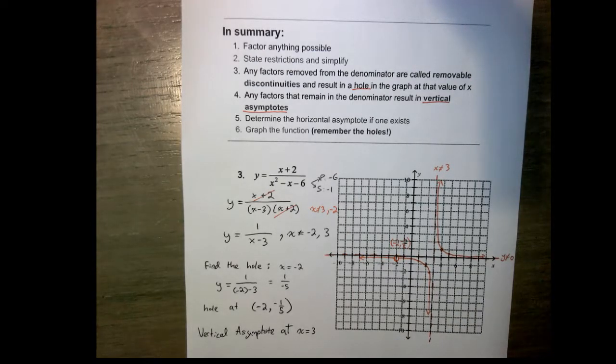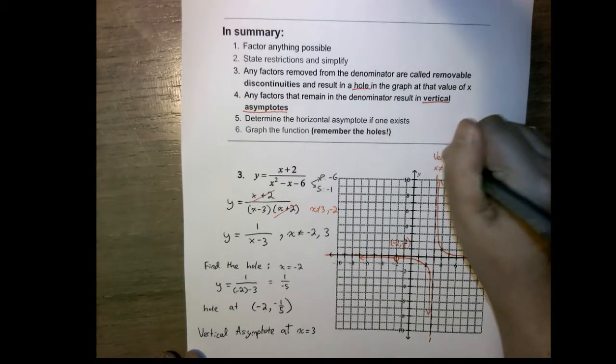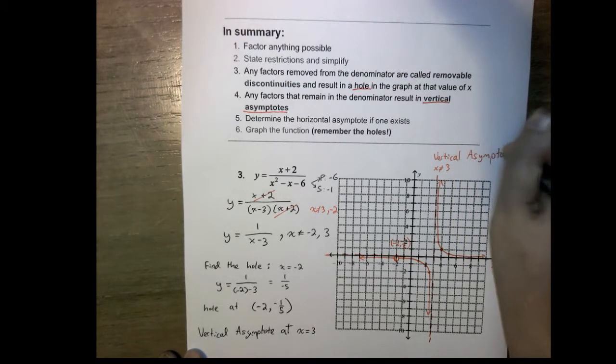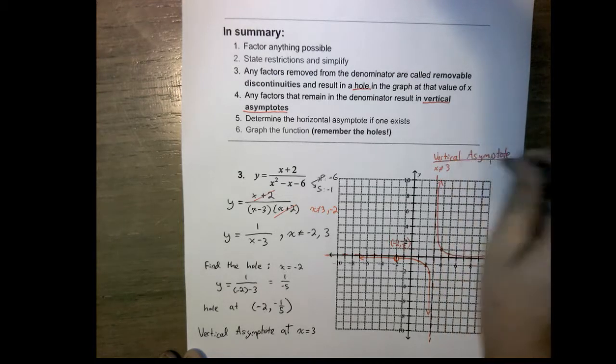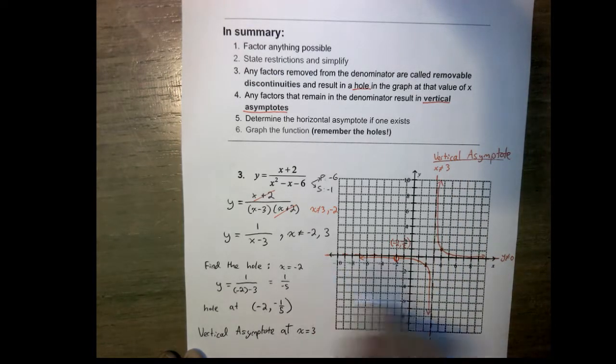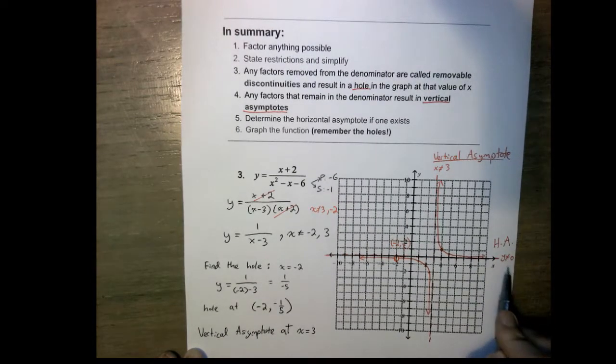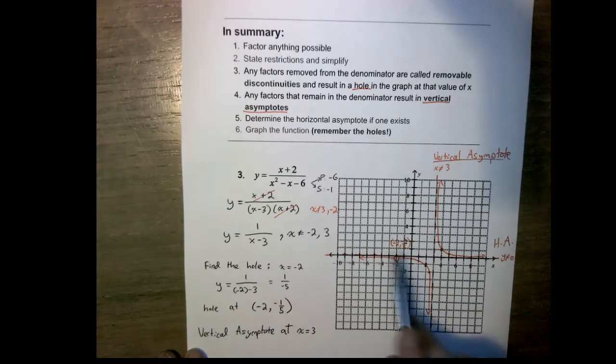So what I'm really wanting to see when you're working on graphs is, can you identify your vertical asymptote, like this one? Can you identify your horizontal asymptote, which was over here? I'm going to mark it as HA, a horizontal asymptote. And can you indicate where the holes are, as well as the general shape of what that graph is going to look like? All right. Good luck, everyone.